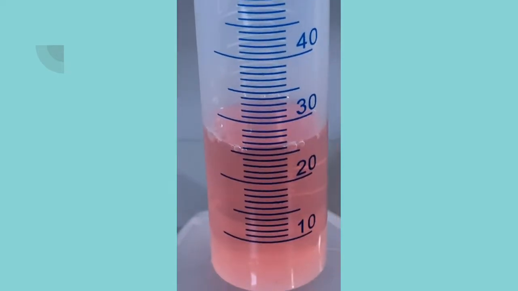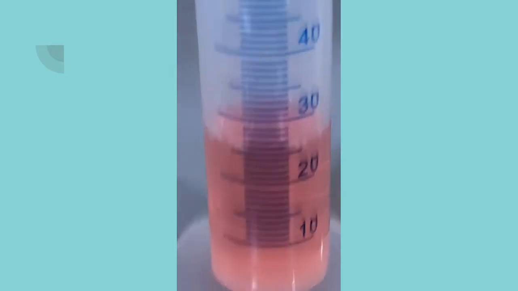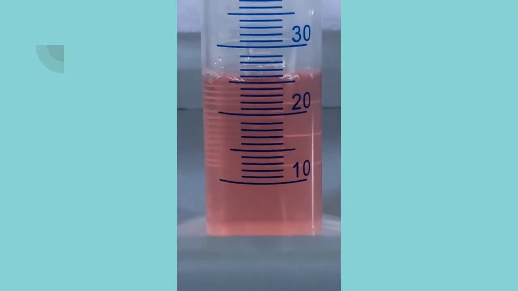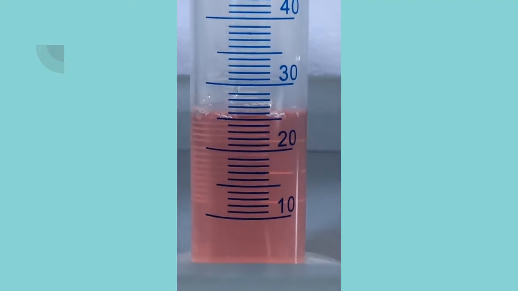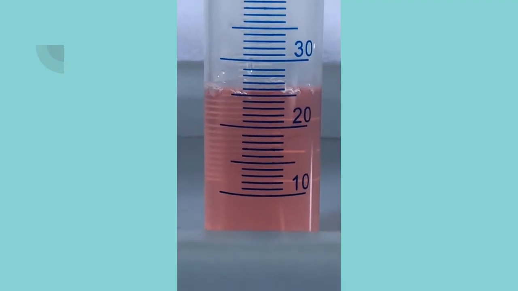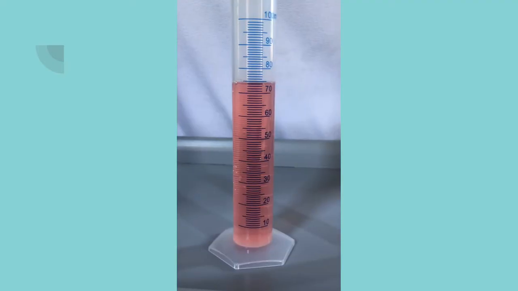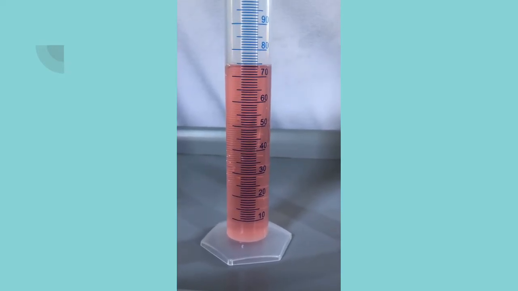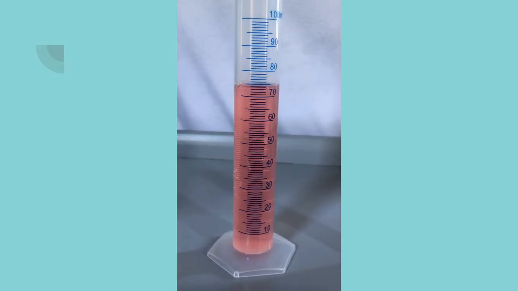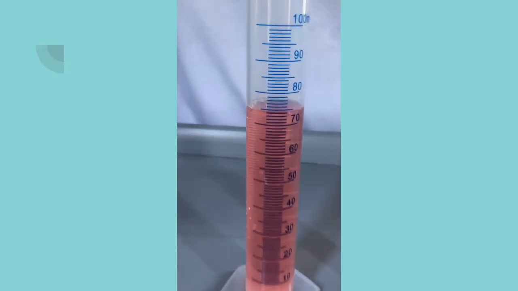You always want to make sure that you get to eye level, because if you look at it from above, see, that looks a lot different. You always want to make sure that you get to eye level. So this one was 25 milliliters. Milliliters is our unit. For this section, I'm going to take the volume of the liquid, but I'm going to make a mistake. Your job is going to be to figure out what mistake that I made.